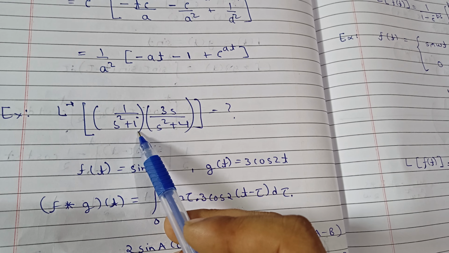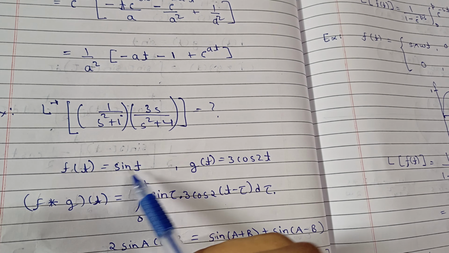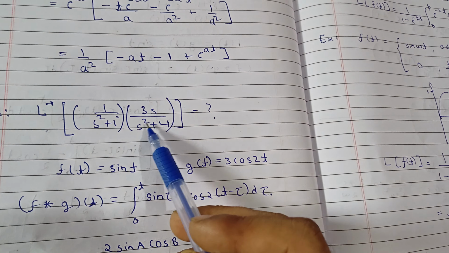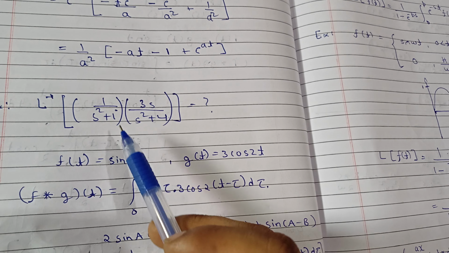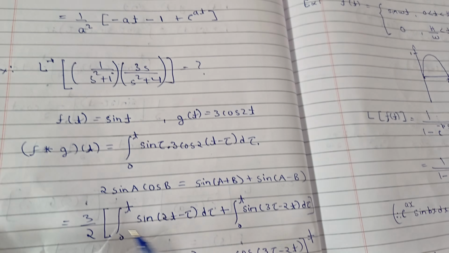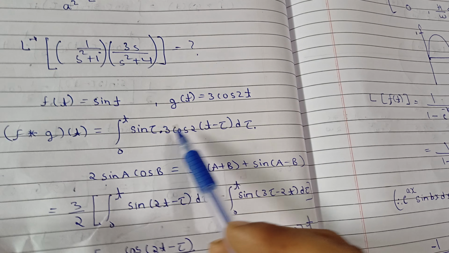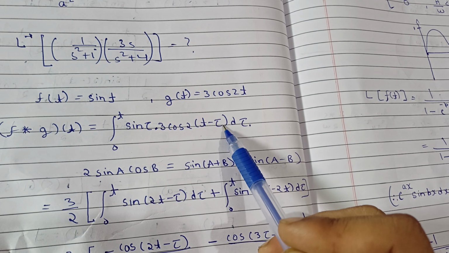So again, we can assume this as F(s) G(s), and the inverse of F(s) is f(t), that is sin t, and G(s) is g(t), that is cos 2t. You know how to find the inverse. So separately, the convolution of f(t) and g(t) will give you the inverse of this complete. So in the convolution, f(t) will be replaced by tau, so sin tau. Now g will be replaced by t minus tau, cos 2(t minus tau).